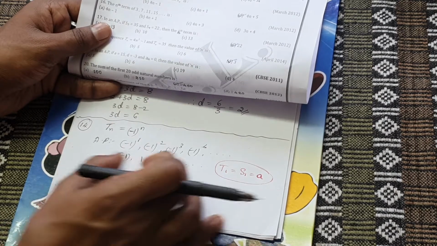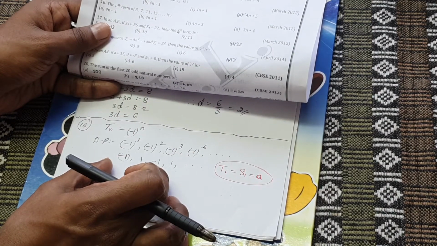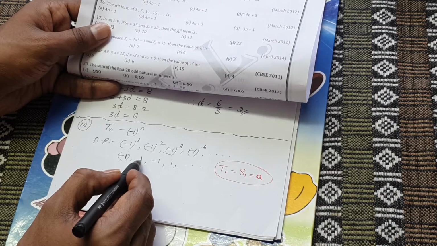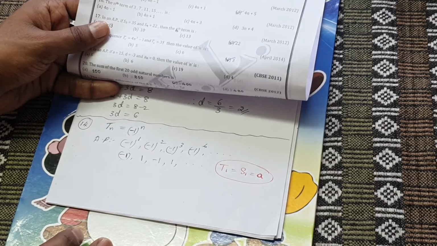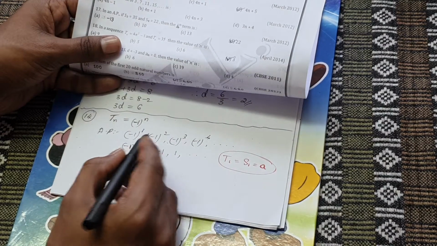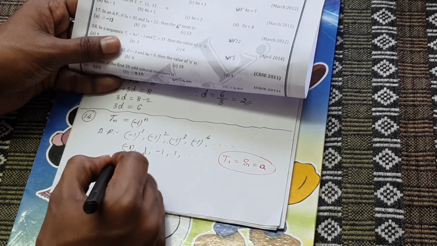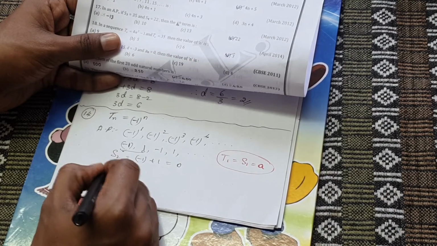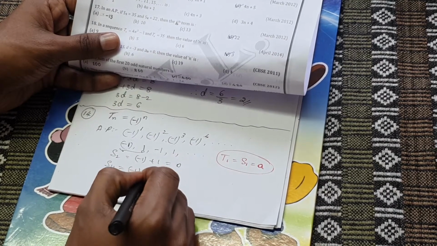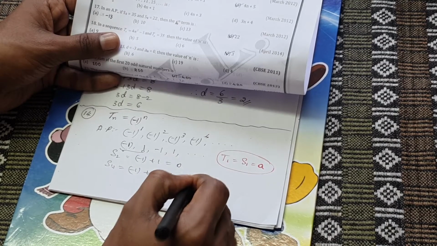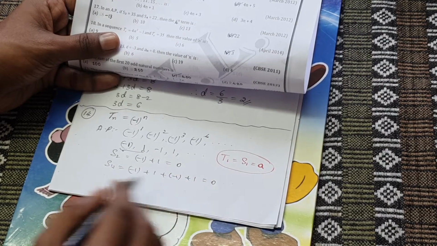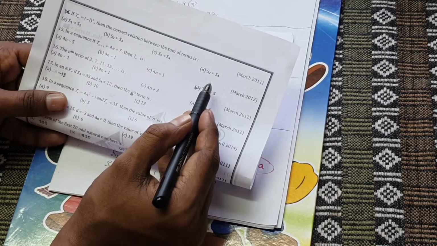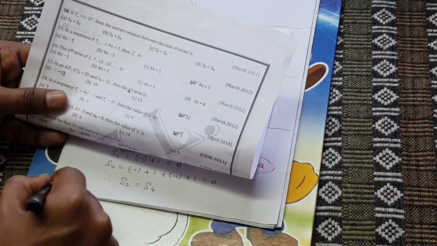Now let me check sum of 3 terms and 4 terms. Again, sum of 3 terms is minus 1, but sum of 4 terms is 0, because minus 1 plus 1 becomes 0, and again minus 1 plus 1 becomes 0. Now look at the fourth option. If I take the sum of 2 terms, so S2 is nothing but minus 1 plus 1, it is nothing but 0. So if I take S4, I'll get minus 1 plus 1 and minus 1 plus 1. We can see here, even this is 0. Therefore, in this sequence, I have S2 is equal to S4, which is the right answer for this question.